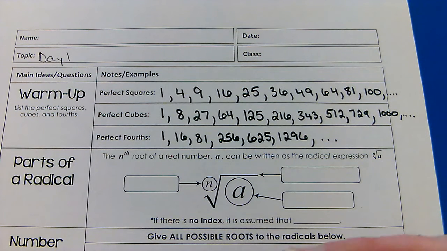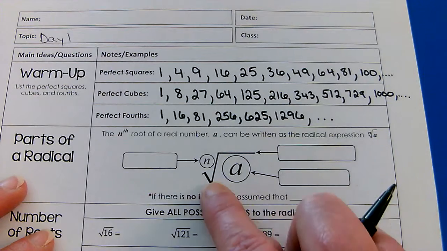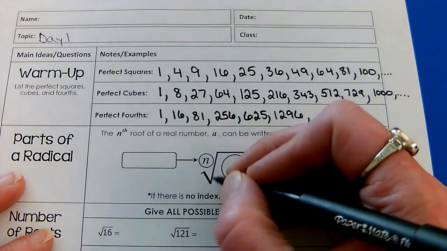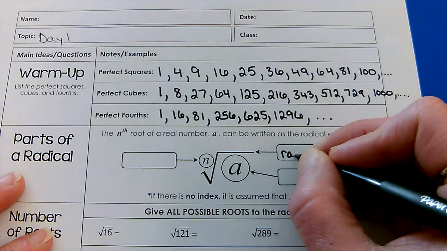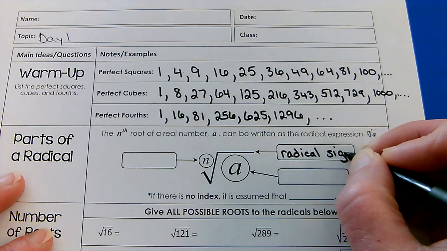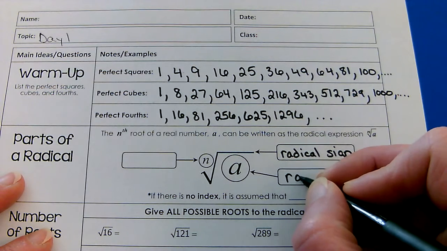Now let's look at parts of what we think of as a radical. So the radical symbol, radical sign, is this symbol. That's the radical sign. The number underneath is called the radicand.